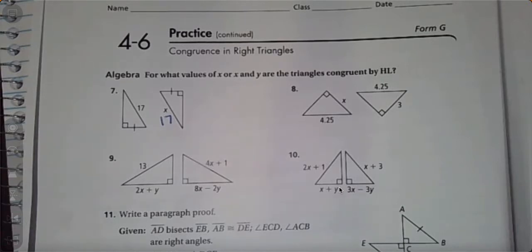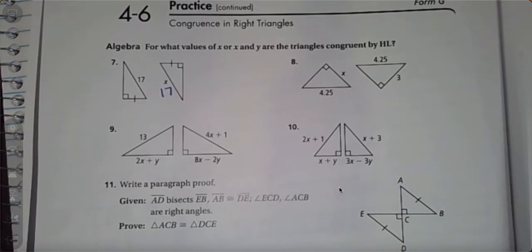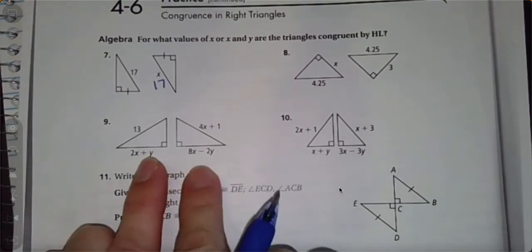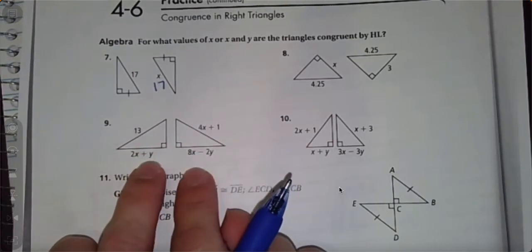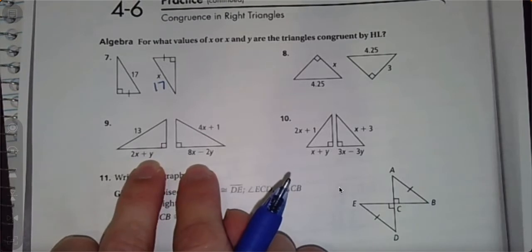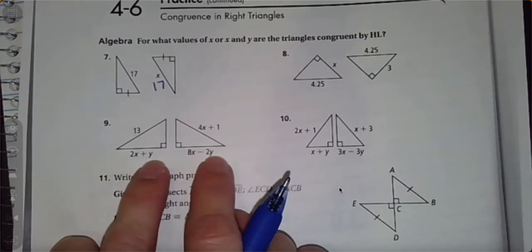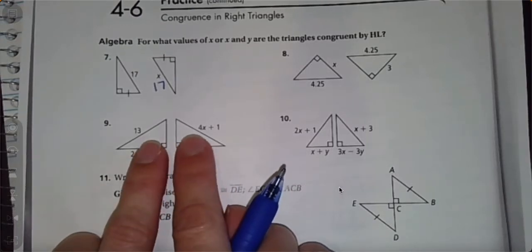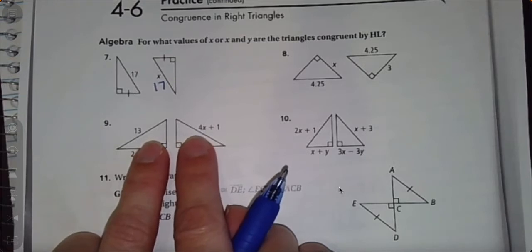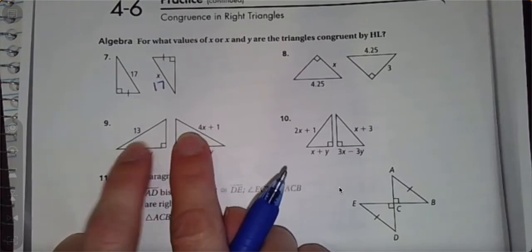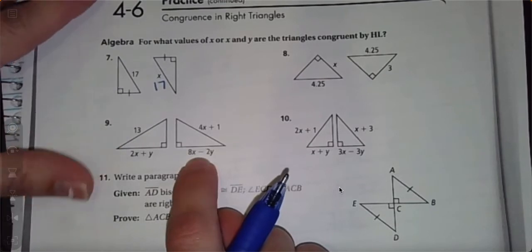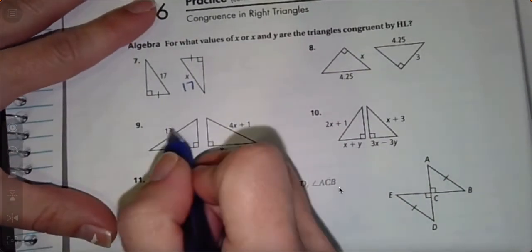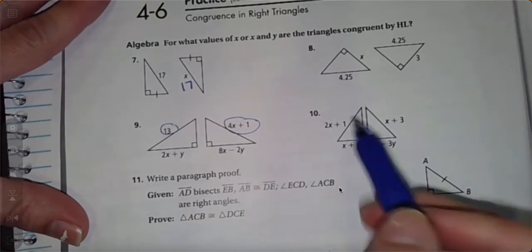Now, number 9 and 10 are a little different. For number 9, for these to be the same, my hypotenuses have to be equal, and then my legs have to be equal. But let me tell you, what do y'all notice about the legs? They're tricky because they have X and Y. So why don't I look for the hypotenuse and find X? And when I know X, what can I do with it? Plug it in, and then I would only have Y's. That's the trick to that. So let me set this one up. On number 9, I'm going to set this equal to this. All right, you're going to do the same thing on number 10.